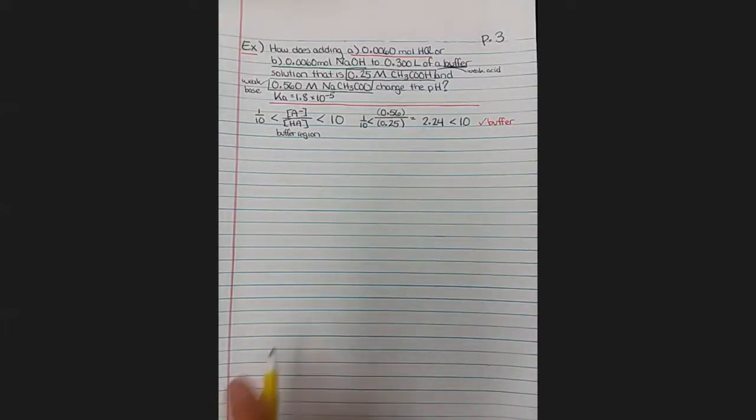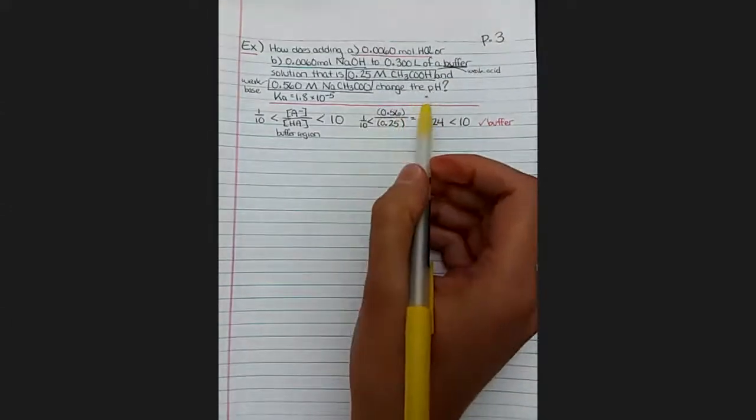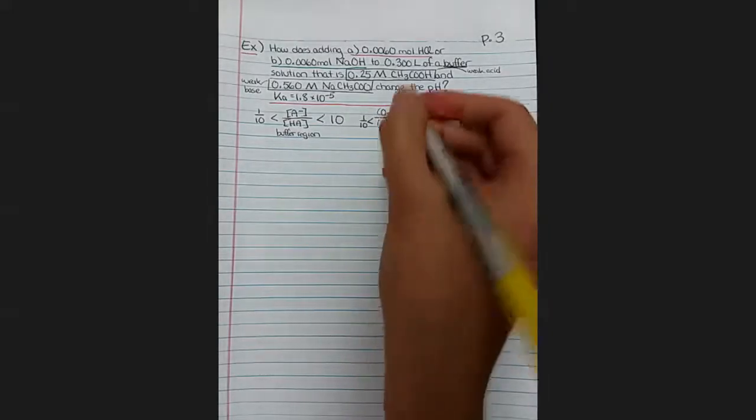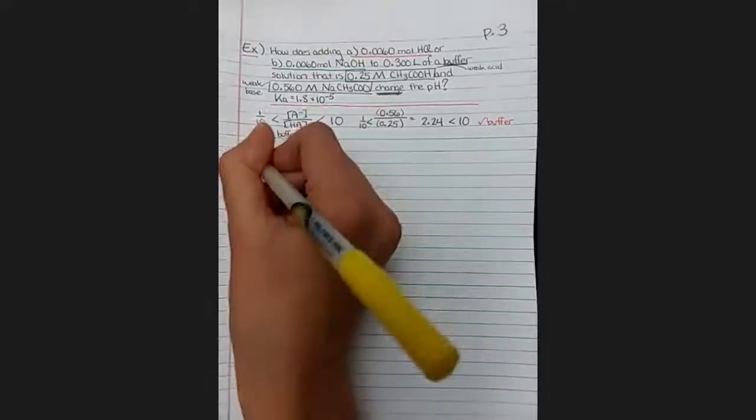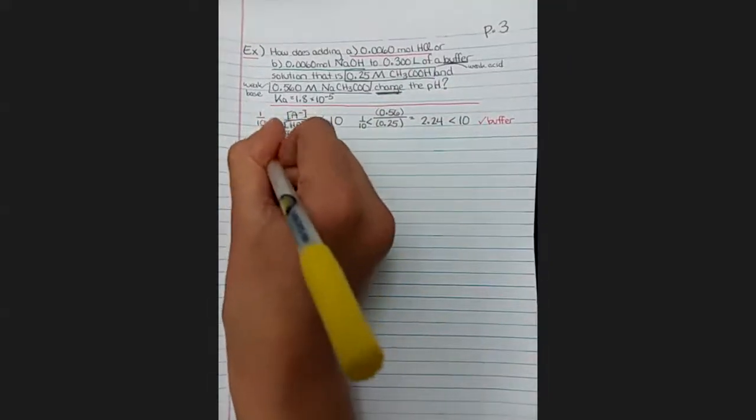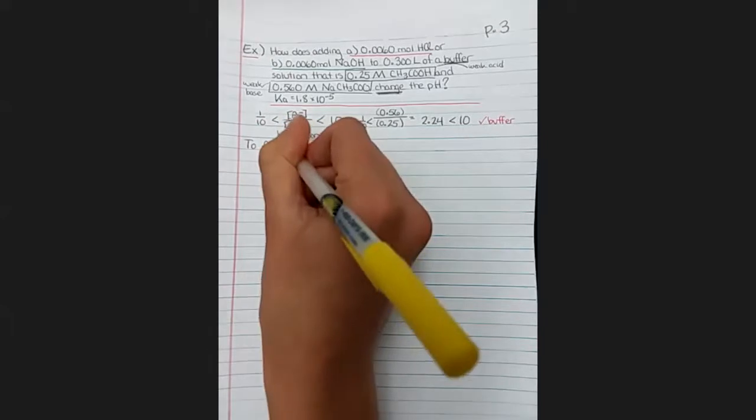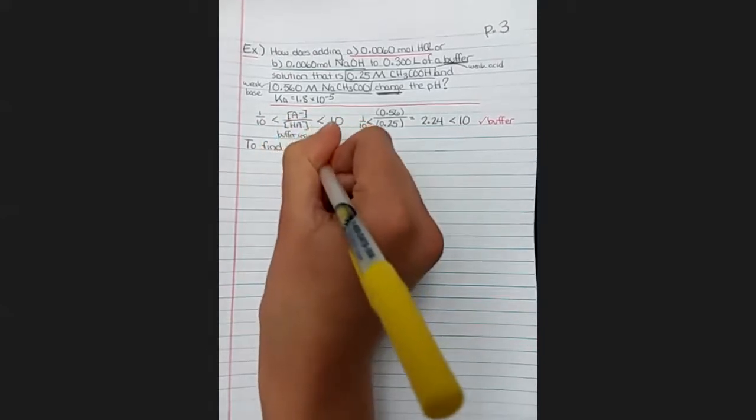So now we can look at how to find the answer to the problem. We need to find the pH change. So let's write that down so we don't forget. We need to find pH change.